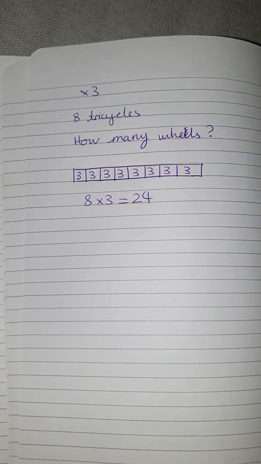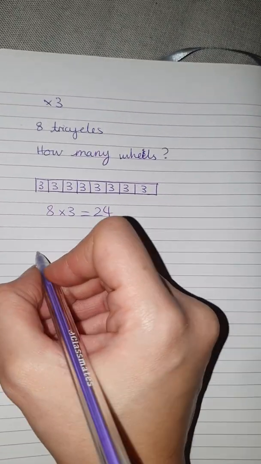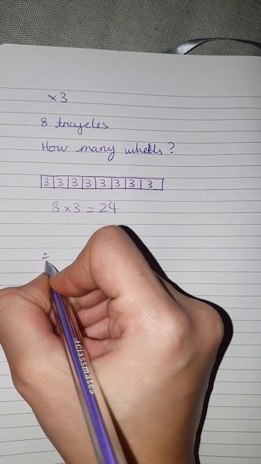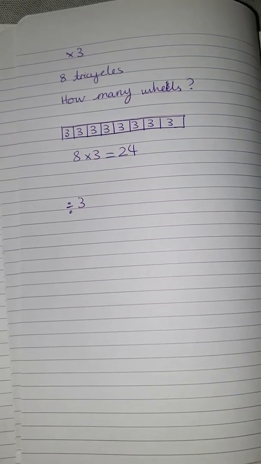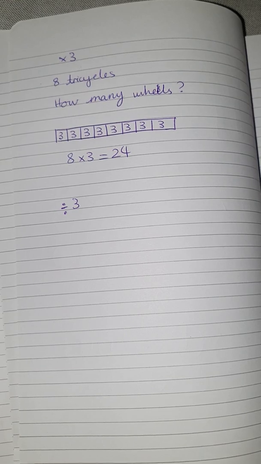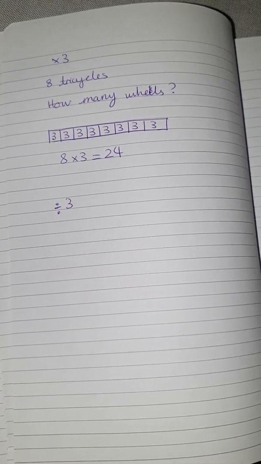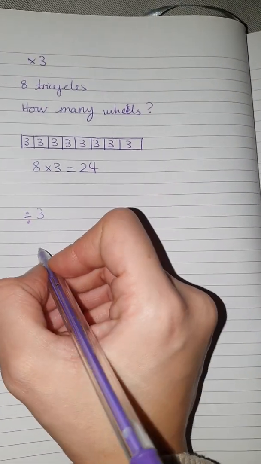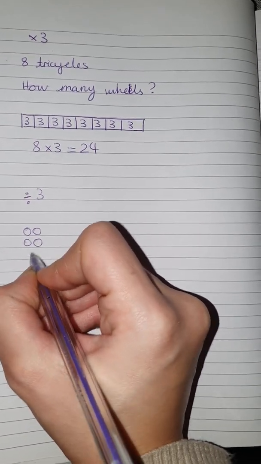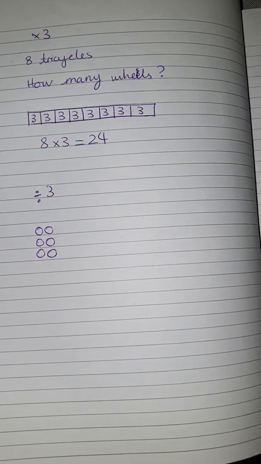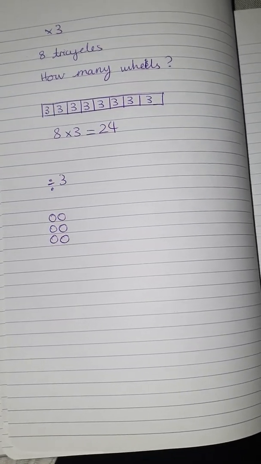Okay, let's move on to dividing by 3. So we want to use both grouping and sharing to divide by 3. So for example, if I draw an array of 6 counters, how could you group these in threes?